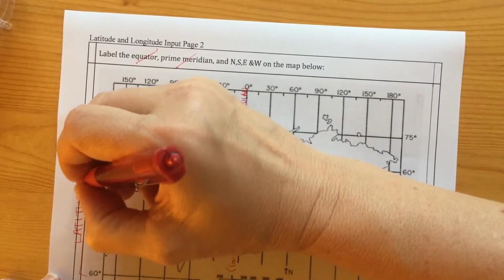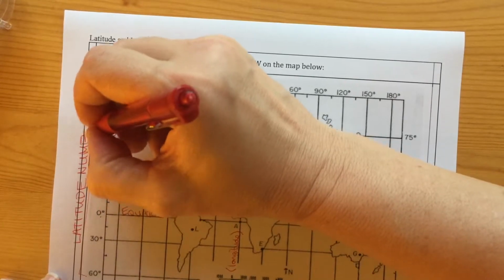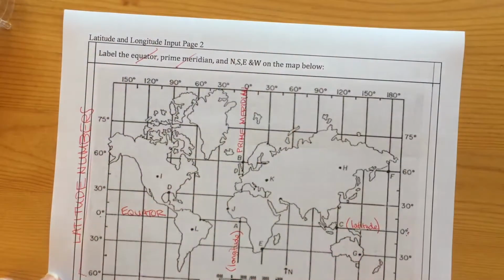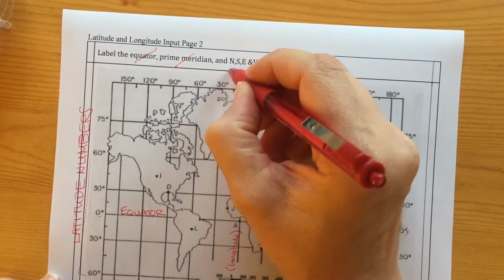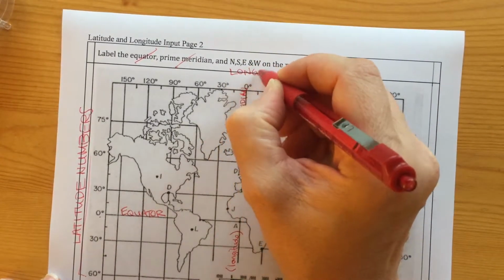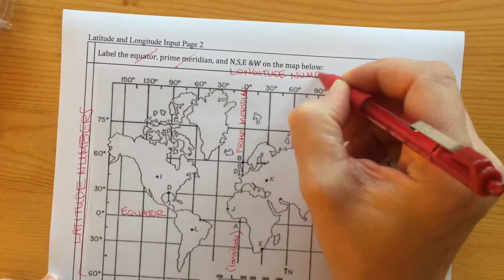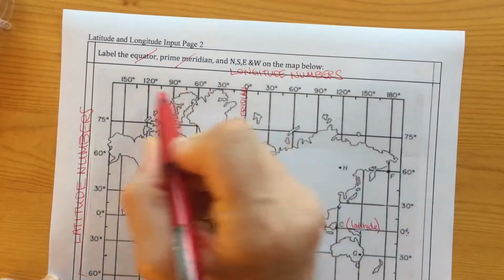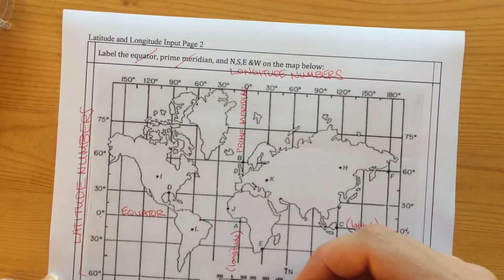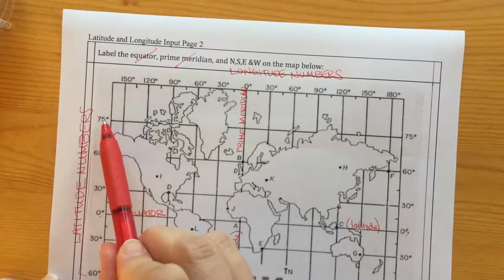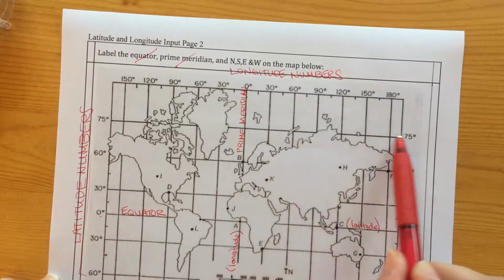So I'm going to write latitude numbers over here so that I remember that these numbers are for latitude. And up here, I'm going to write that all of these numbers are longitude numbers. So that way I remember that all of these numbers are longitude numbers for these longitude lines, and all of these numbers over here are latitude numbers for these latitude lines.